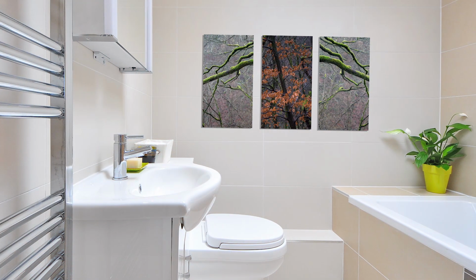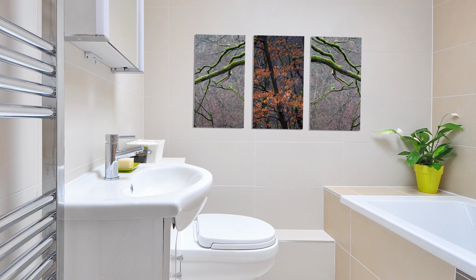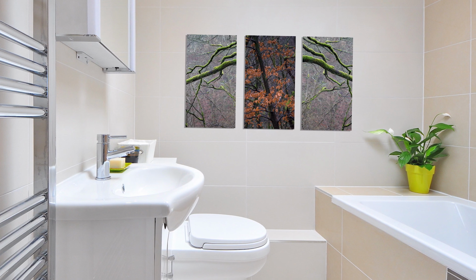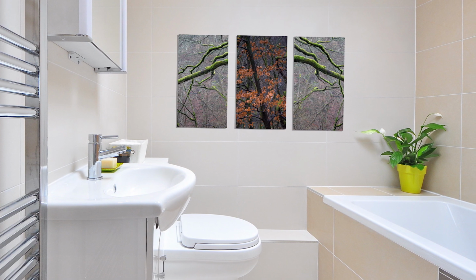I could possibly even utilize the triptych theme that I used when I shot the woodland photography a couple of weeks ago. If you haven't seen that video, by the way, I'll leave a link up there.